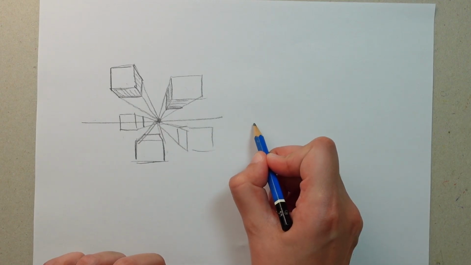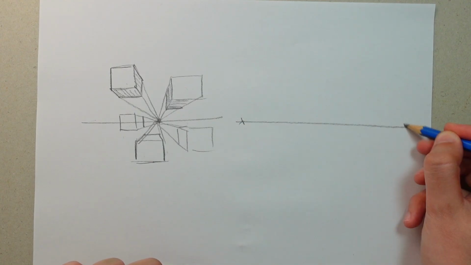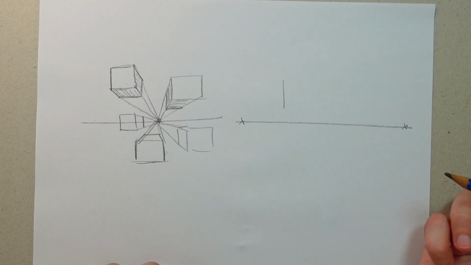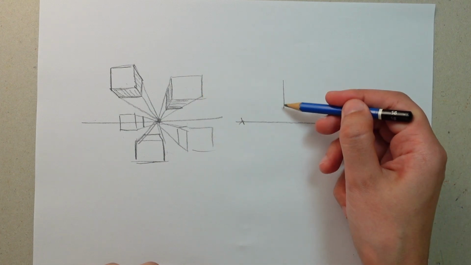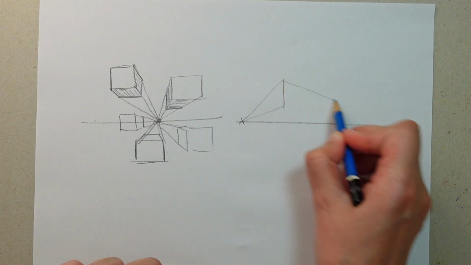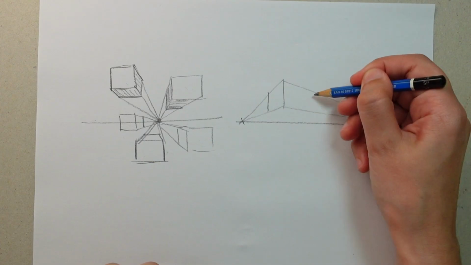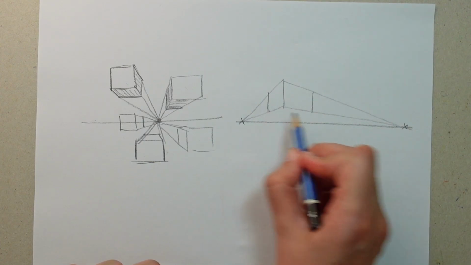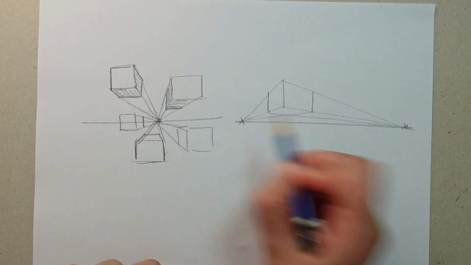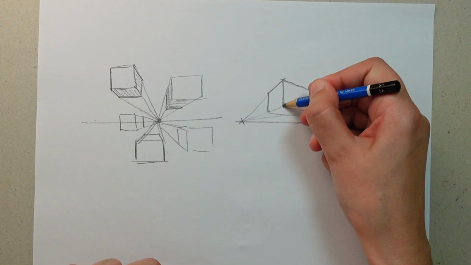Now the two-point perspective is similar. You start by drawing the horizon line, you mark two vanishing points, and then you draw just a line. Instead of a square, you just draw a line, and then you connect these points to the vanishing points. Then you close the lines here, and then this dot connects to this vanishing point, and this one to this vanishing point. And here we have our object.